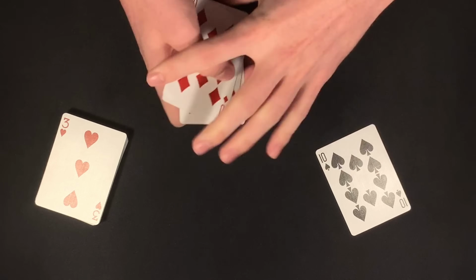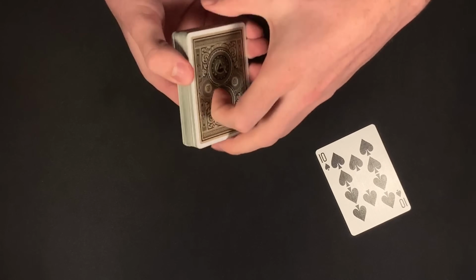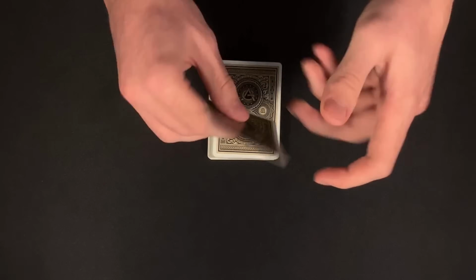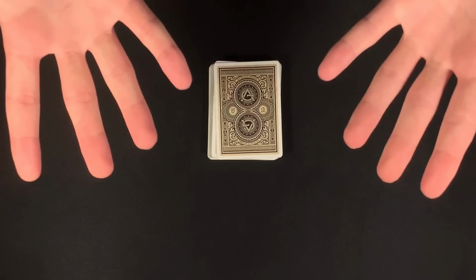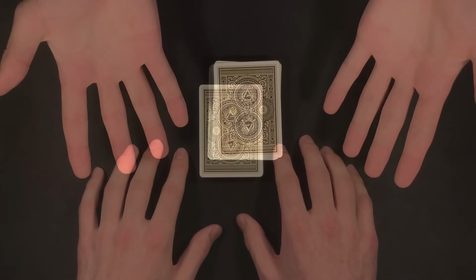So guys, that is the trick. It's a really cool effect that's quite easy to perform, and if you want to learn how to perform it yourself, make sure you watch the tutorial.